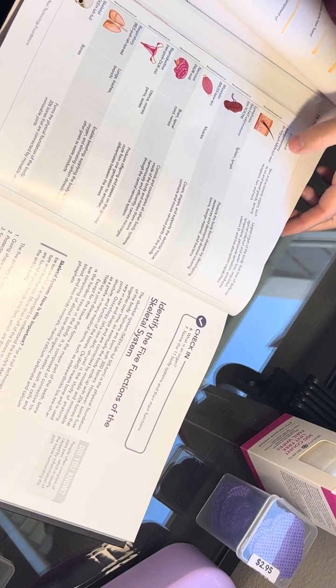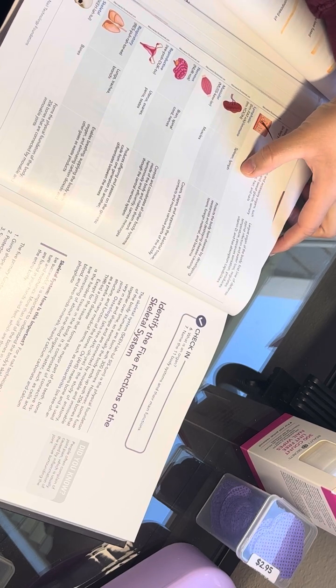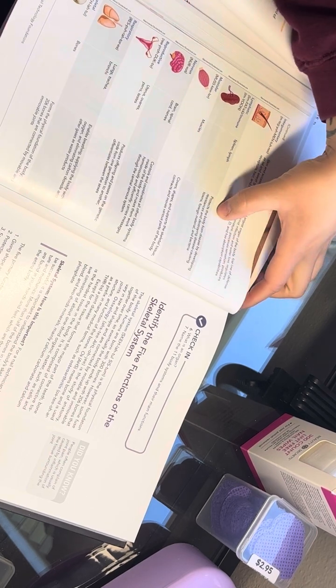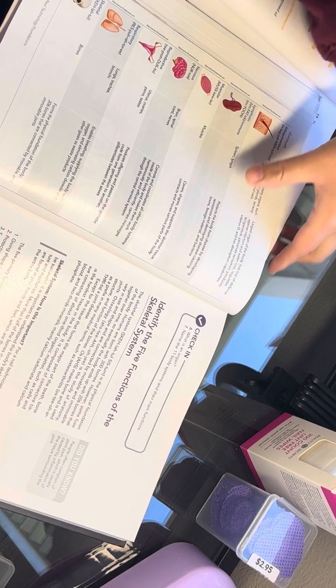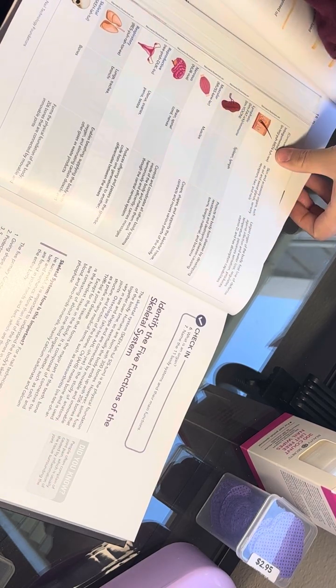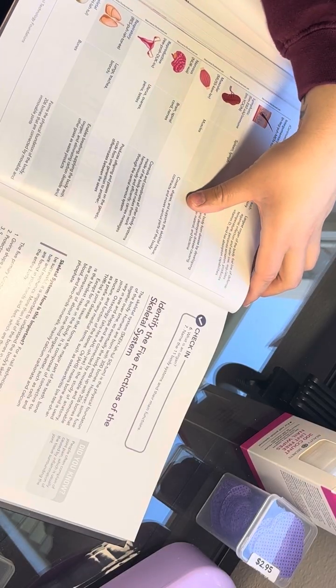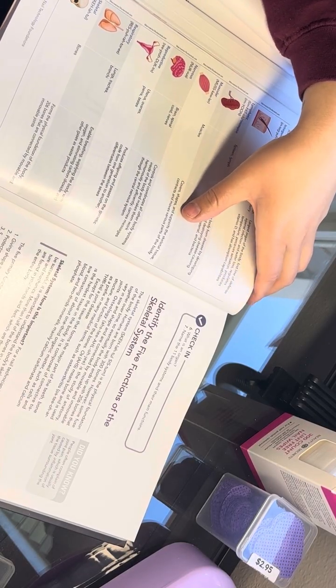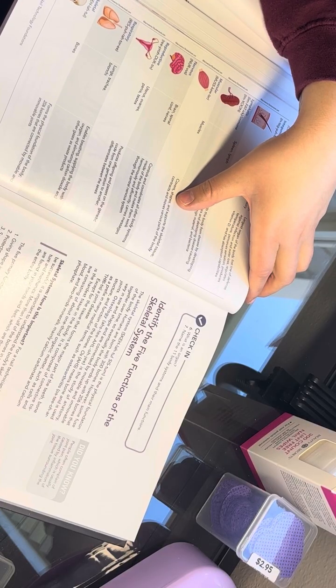Lymphatic system, immune system. Organs include the spleen and lymph. The function is to protect the body from disease by developing resistance and destroying disease-causing toxins, foreign material, and bacteria. Muscular system. Organs include muscles. The function is to cover, shape, and support the skeletal tissue, and to contract and move various parts of the body.